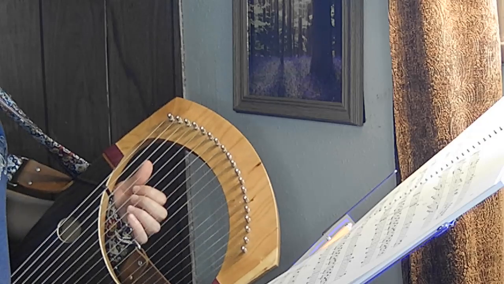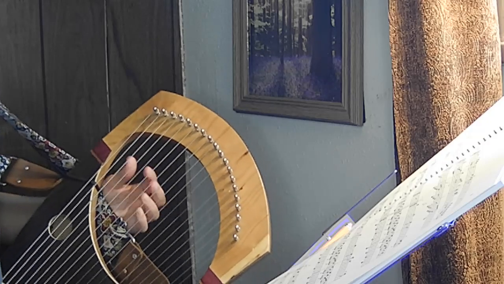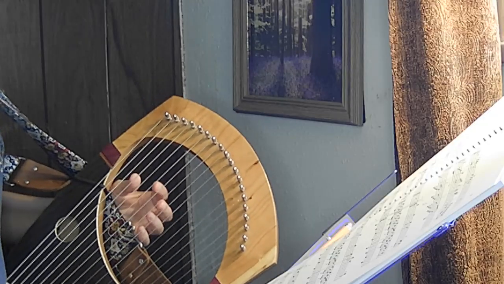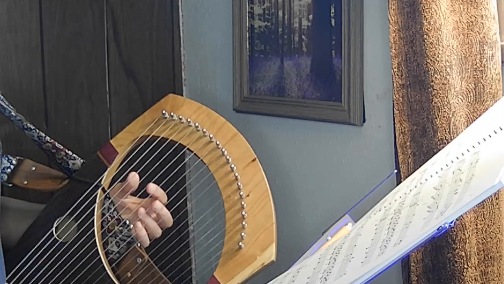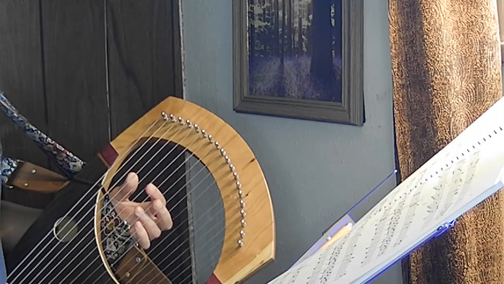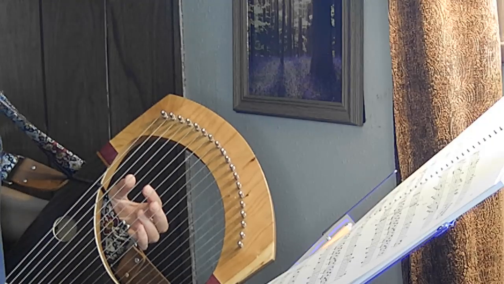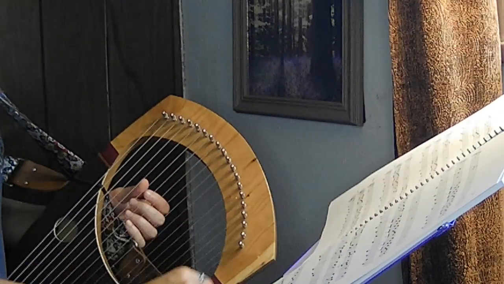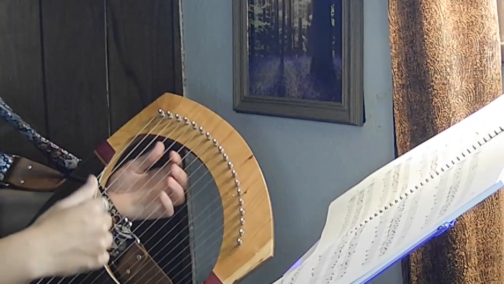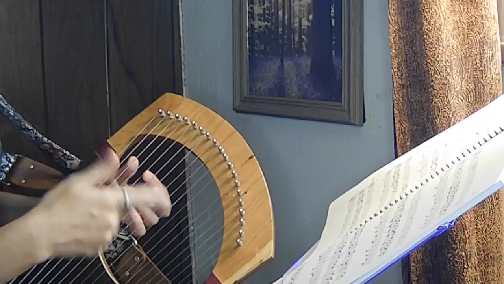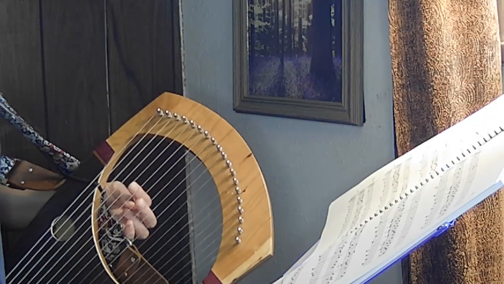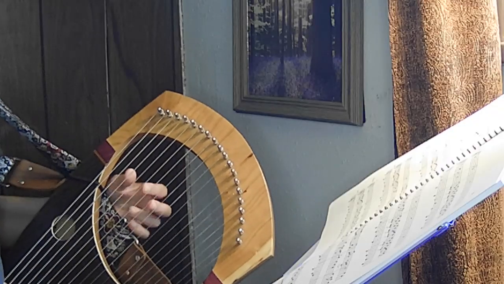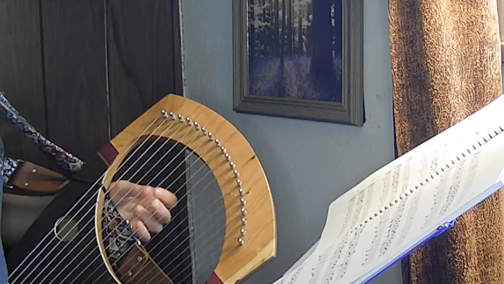1, 2, 3, 4. Again. 1, 2, 3, 4. In the next measure, measure 27, we do the same thing. We just move it up one string so that we have our B, D, F. 1, 2, 3, 4. And then we move back down to our A position. 1, 2, 3, 4, and finish it off doing the exact same thing, moving back up to the B. 1, 2, 3, 4.